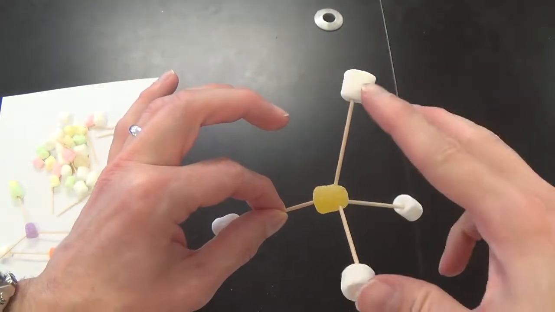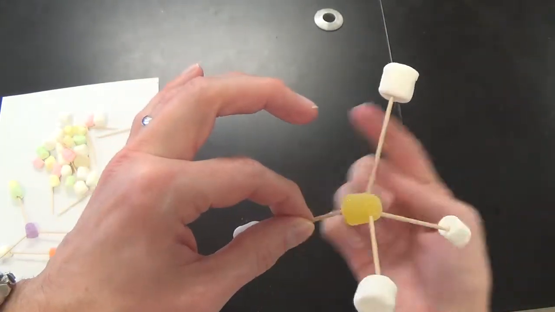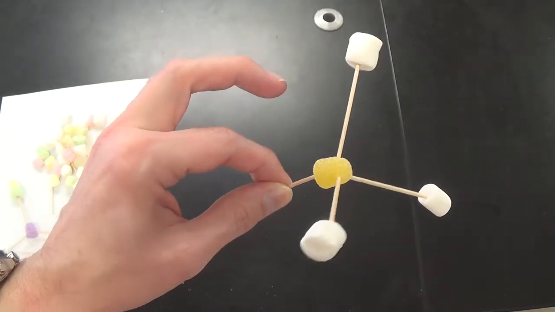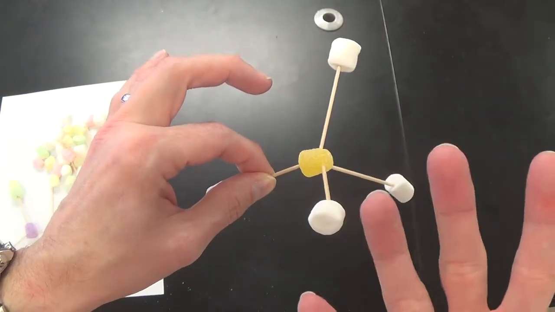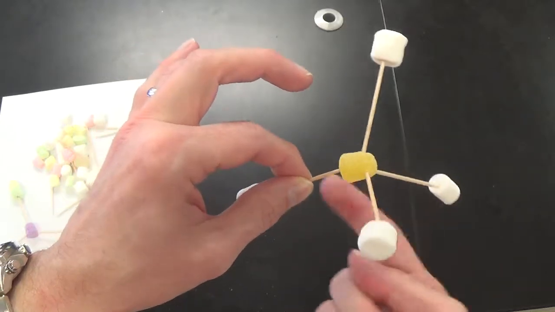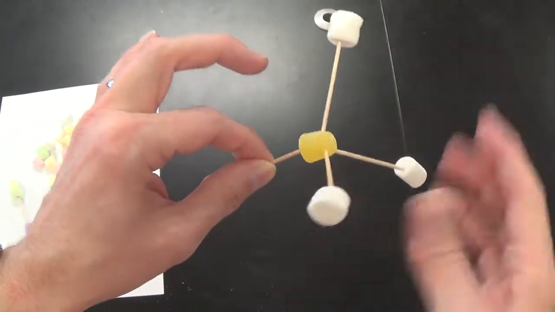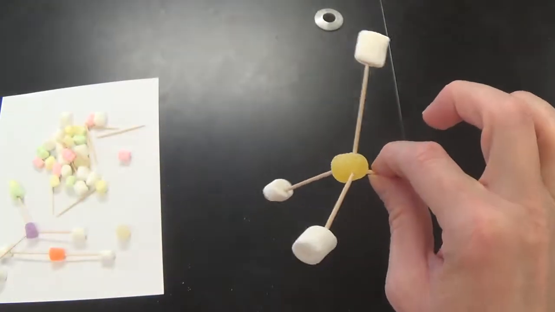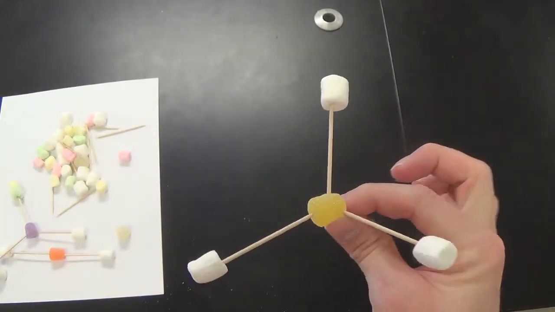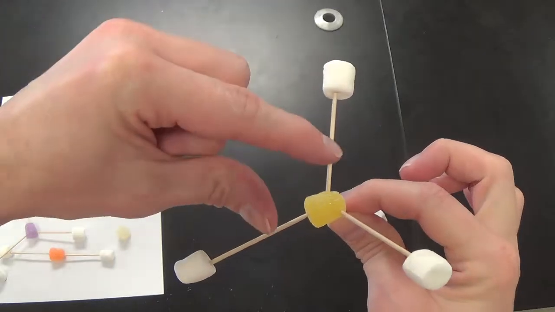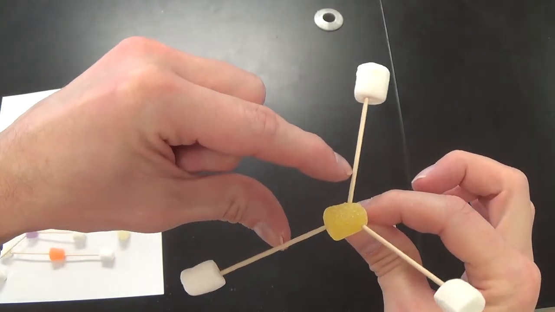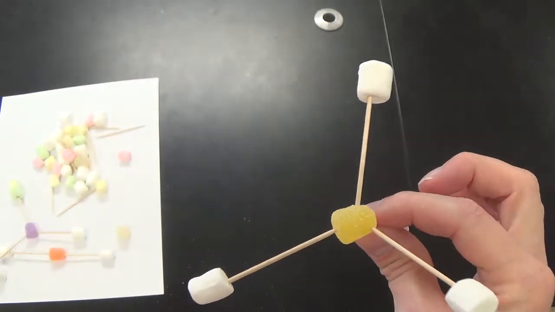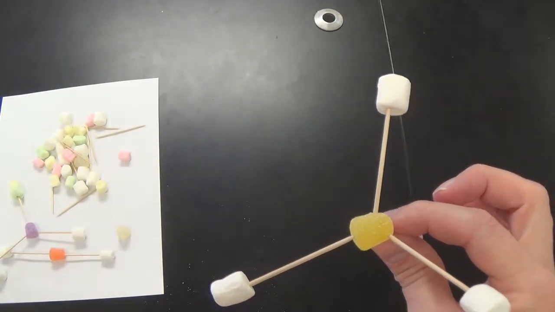4 planes. If I'm connecting the white atoms here, I would need 4 planes to connect them on all sides. Tetrahedral, a 4-sided figure. It's all triangles. It makes a triangle pyramid with a triangle base. But that's tetrahedral. That is as far away from each other as possible. This angle everywhere between the bonds is 109.5 degrees, which is way better than the 90 degrees I first showed you.